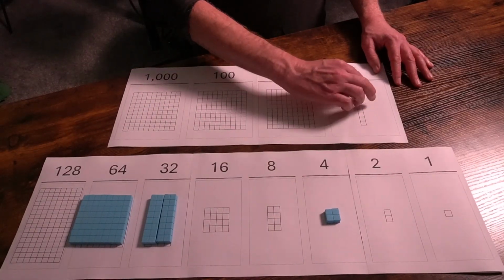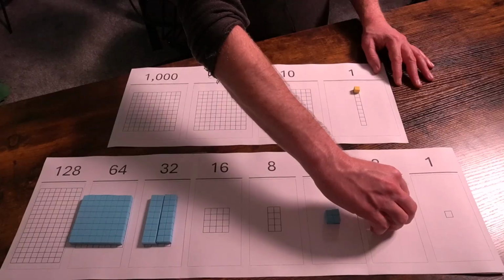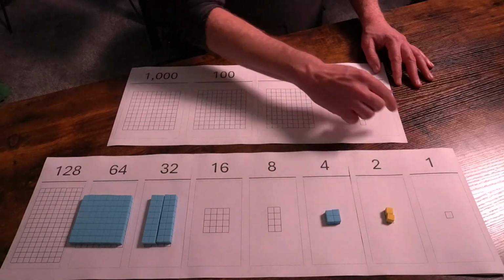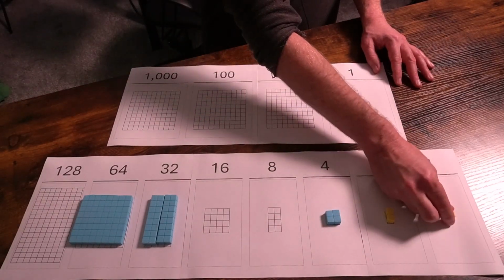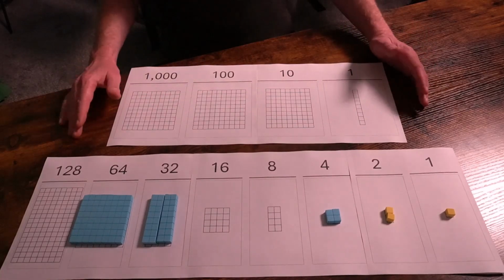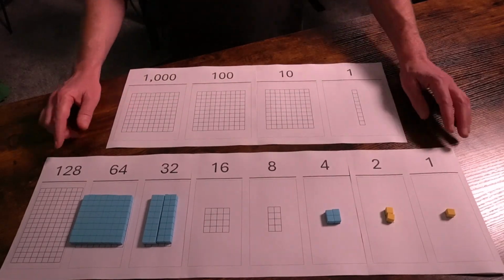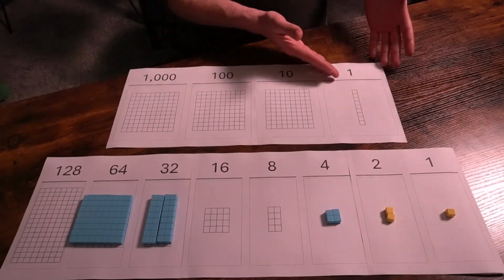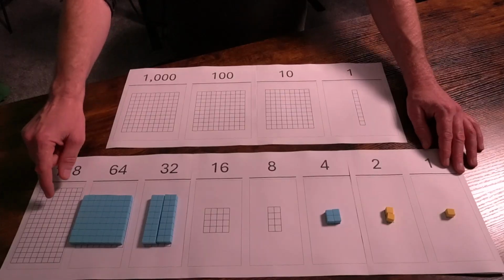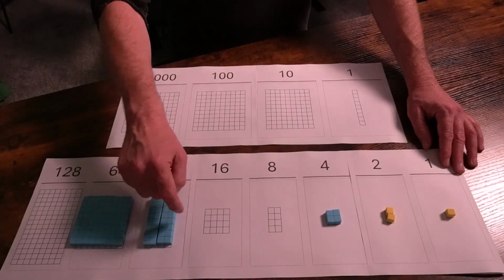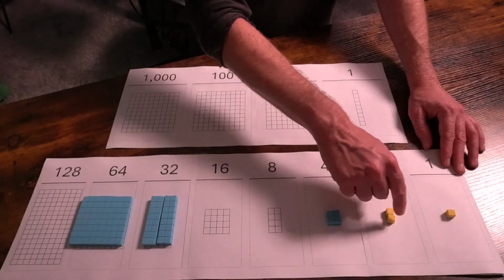Is there a 2 in there? Well, there certainly is. So I've got that now, and there's 1 left there that can go right there. So now what I've just done is converted my 103 in decimal to 0, 1, 1, 0, 0, 1, 1, 1.